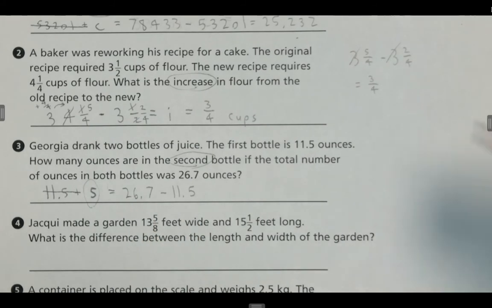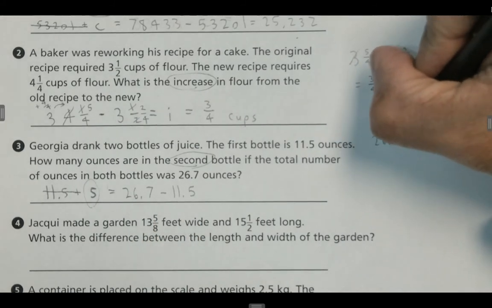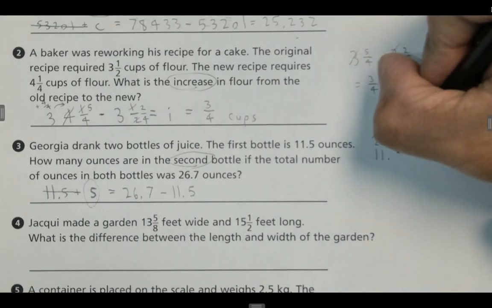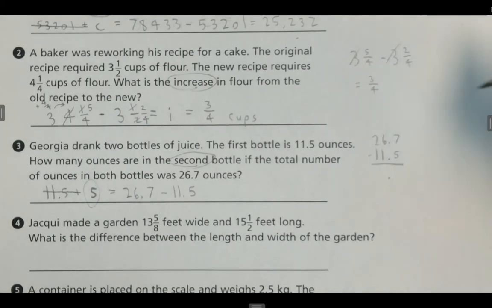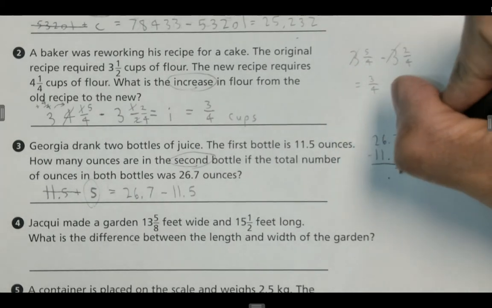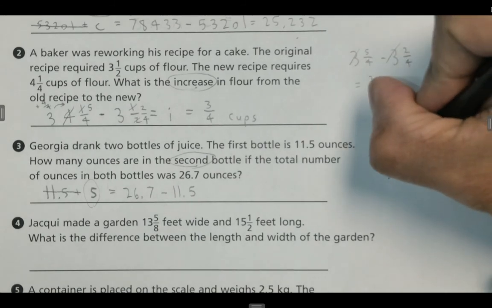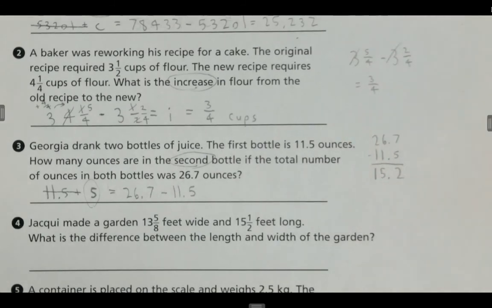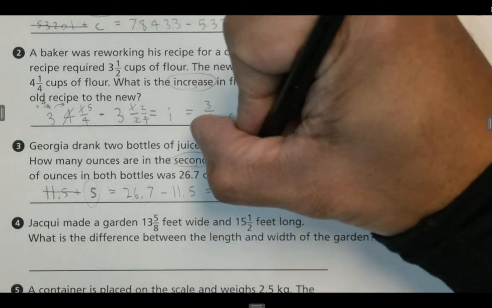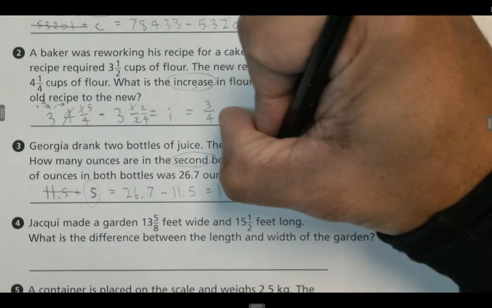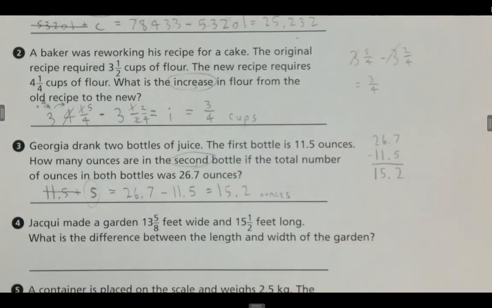Let's stack this vertically over here. 26 and 7/10 minus 11 and 5/10. Let's insert the decimal point right where it lies. 7 minus 5 is 2, 6 minus 1 is 5, and 2 minus 1 is 1. We get our answer for S, 15 and 2/10 ounces.